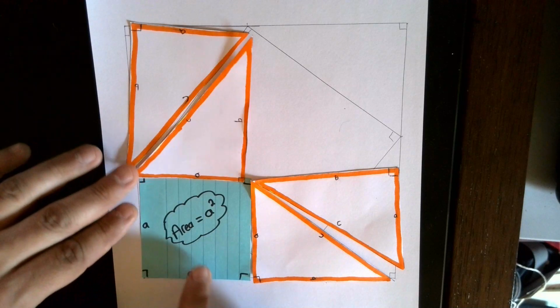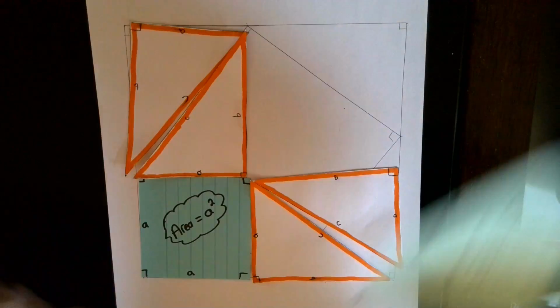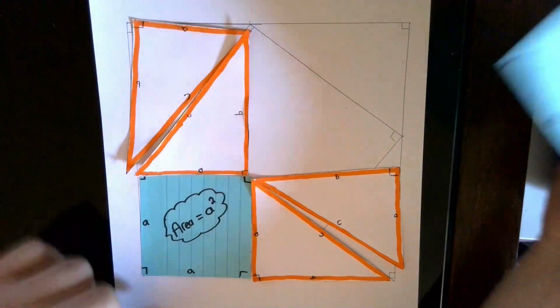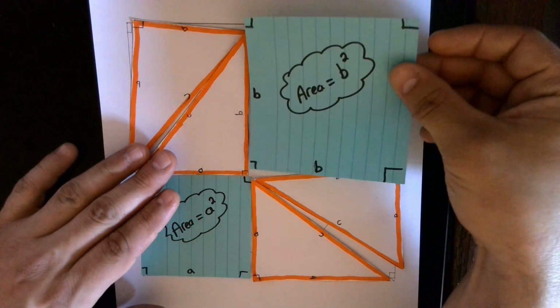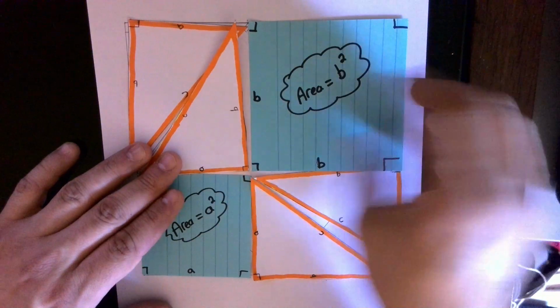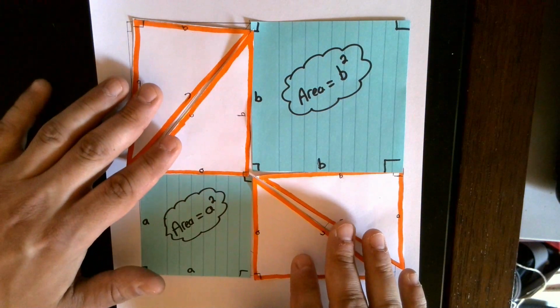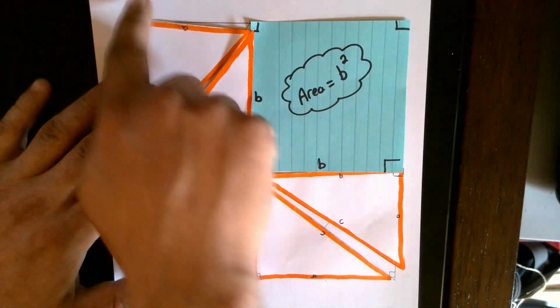So I can say this blue square, the area is A squared. And I look at the upper part, these are both B. Well, I know the area of a square is B times B. So the area of that one is B squared. Okay? So again, I have the same square. So the whole thing is x, but I can do the same thing.